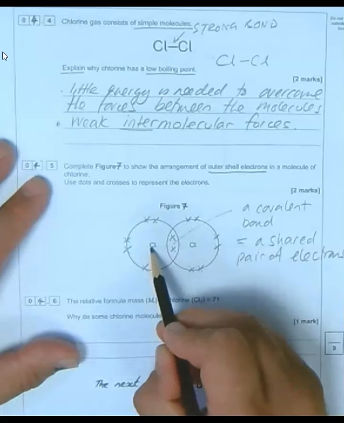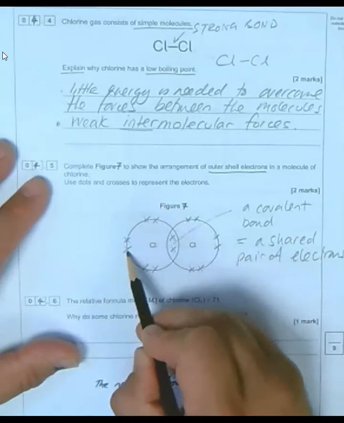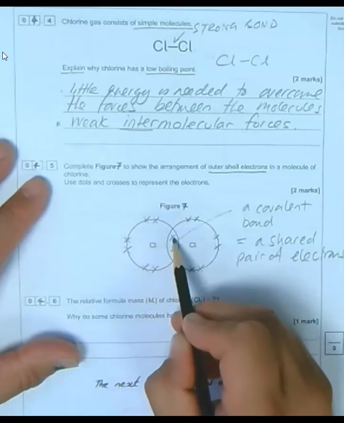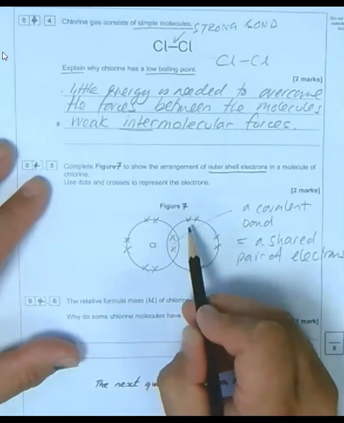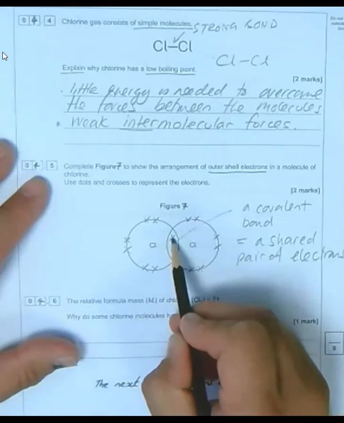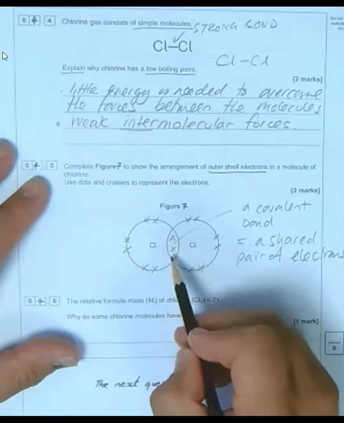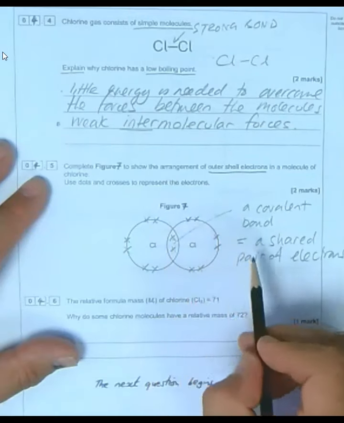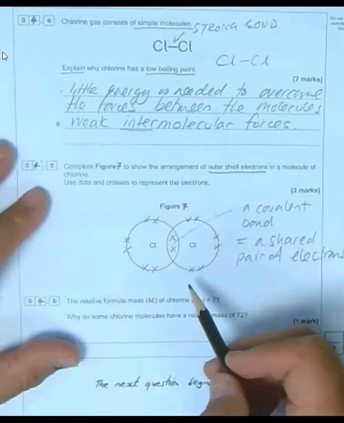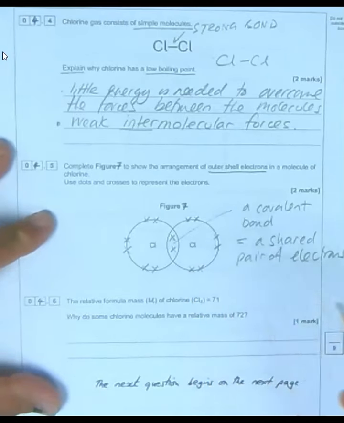I know my diagram is correct because by having the 2 electrons in this shared space here, this chlorine atom now has a total of 1, 2, 3, 4, 5, 6, 7, 8, a full shell, and this chlorine atom also has 1, 2, 3, 4, 5, 6, 7, 8, a full shell. By sharing 1 electron from each atom, both chlorine atoms end up with the same electronic arrangement as group 0. They have a full shell and they've become more stable.